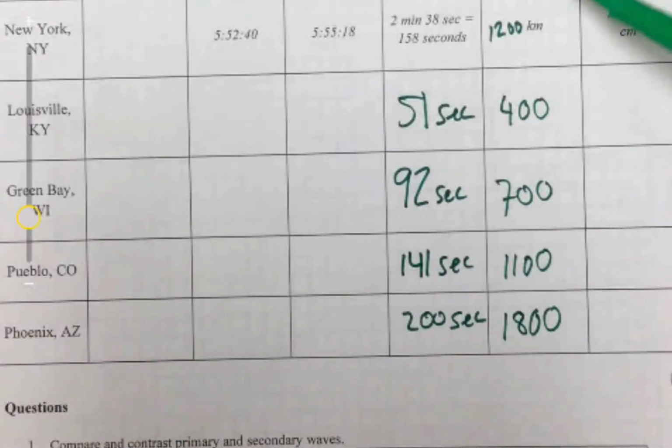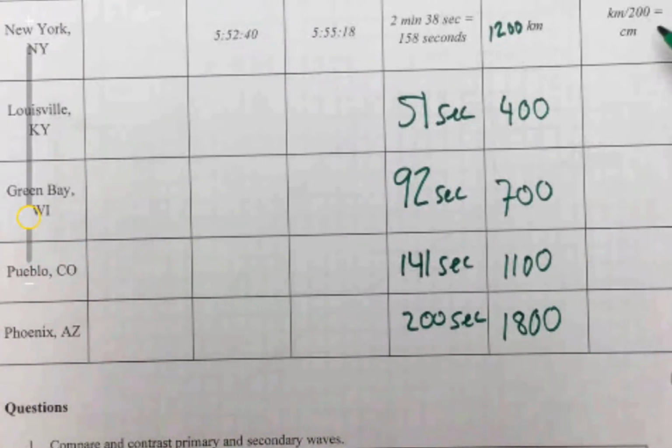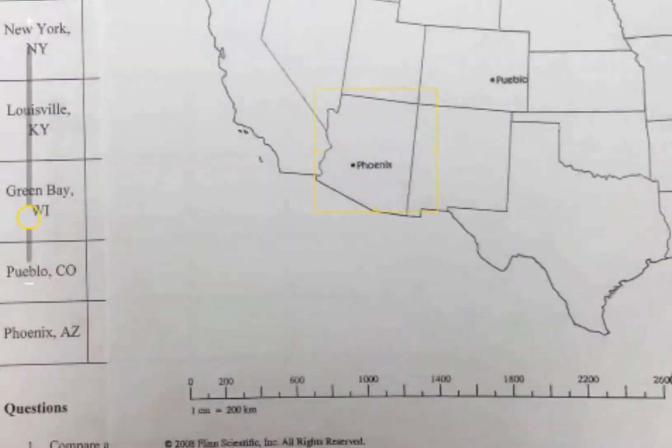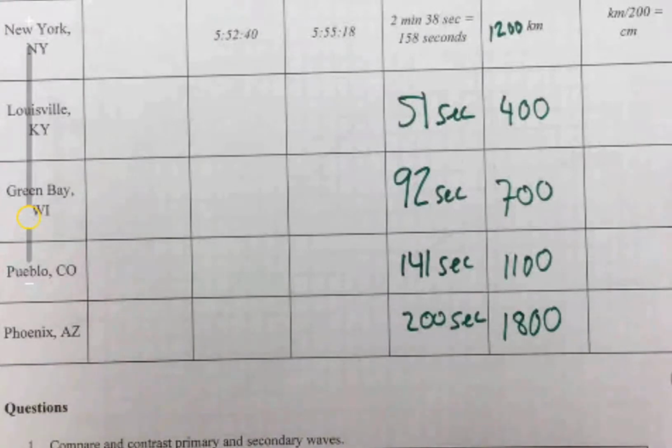Now that we have our distance to our epicenters in kilometers, what we need to do is be able to fit this on the map. We're going to go ahead and convert this to centimeters. And we're going to do this by dividing each number by 200. Why? It's the scale that I'm giving you, but also on the map that we're going to go ahead and plot on, it says the scale 1 centimeter is equal to 200 kilometers. So all I need to do is just divide by 200.